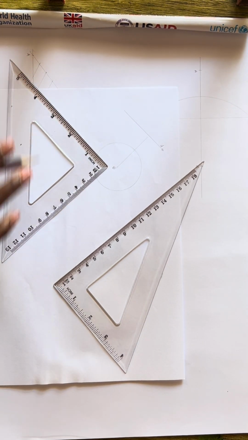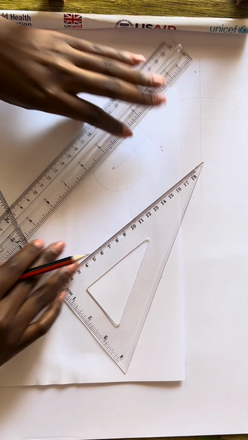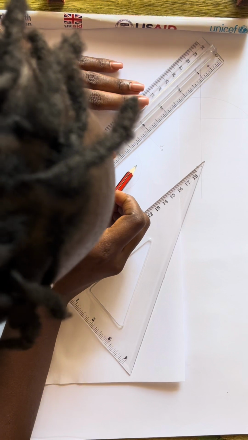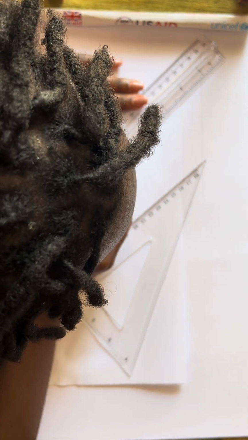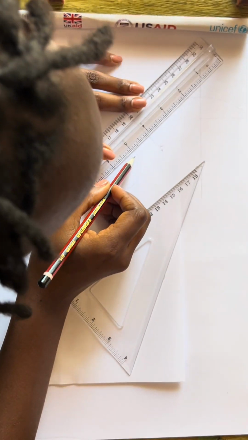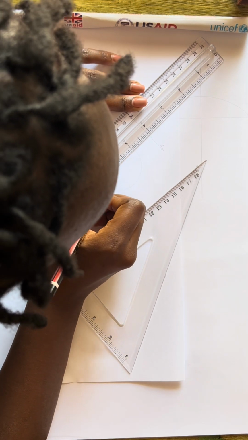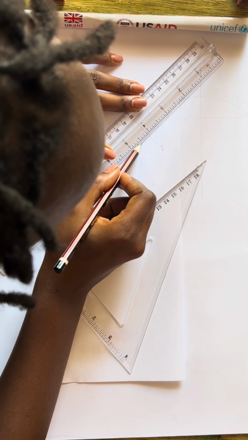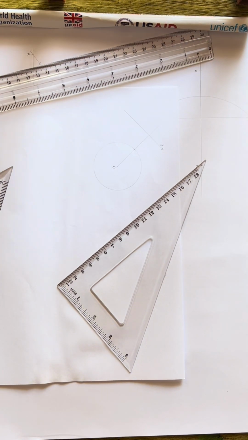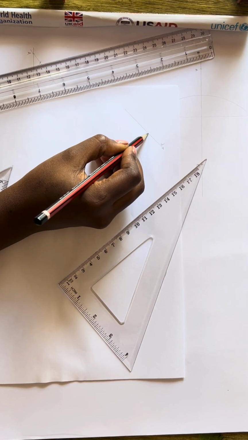Okay, this edge is interacting with my circle, so let me just use a ruler to complete it. So this makes our 90 degrees.